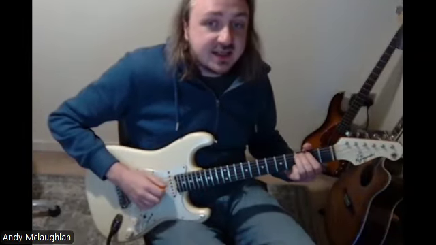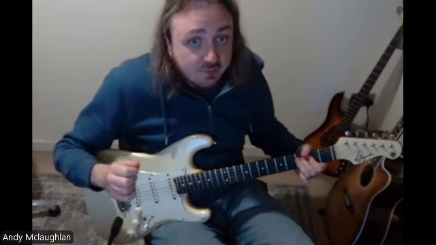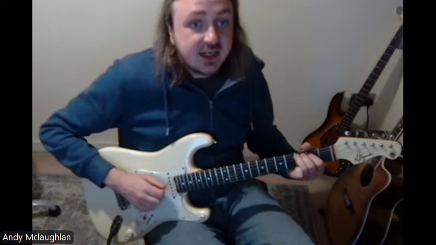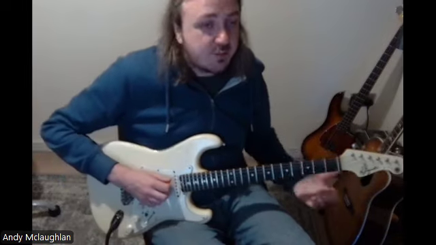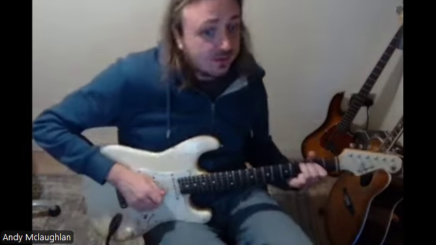Let's try this one, right? I'm going to go C, G, C, F, C, G, C, E. And notice how the first part of the melody, tension, what's going to happen next, resolution, in an optimistic sense.